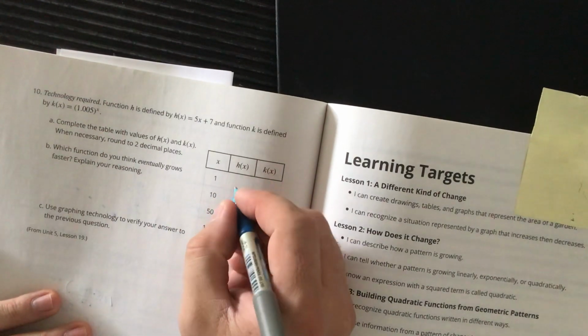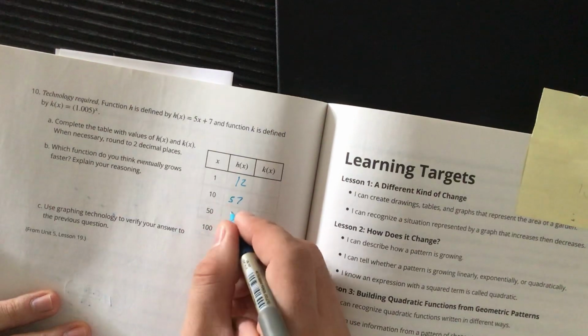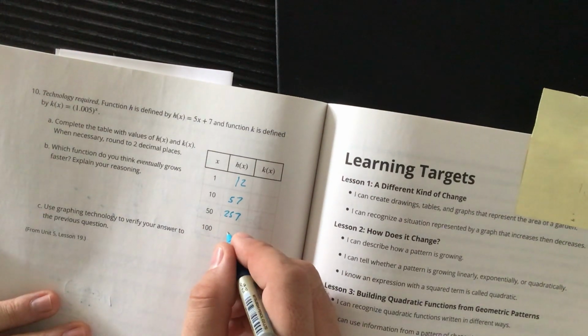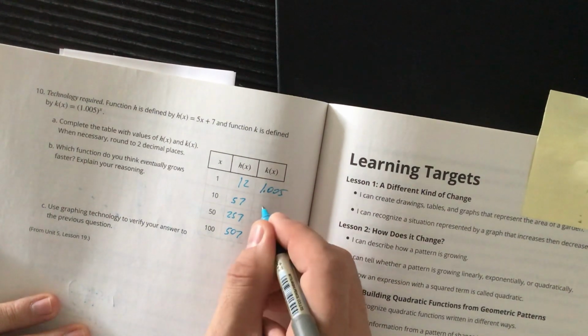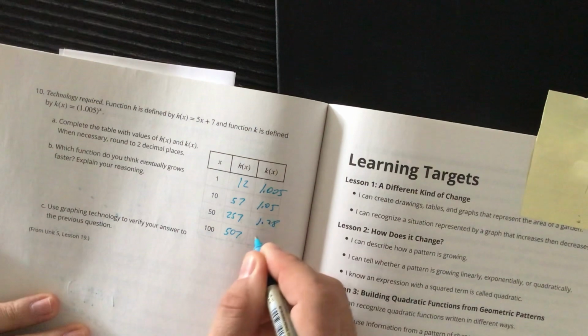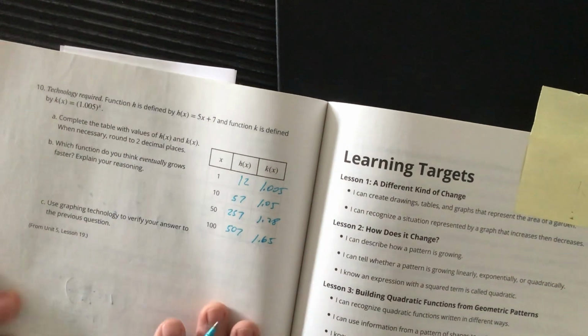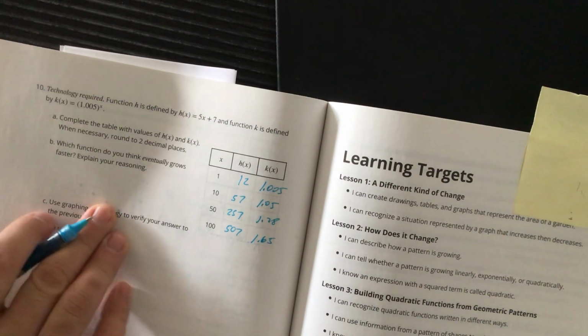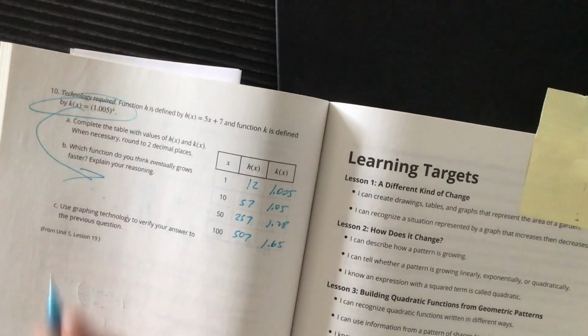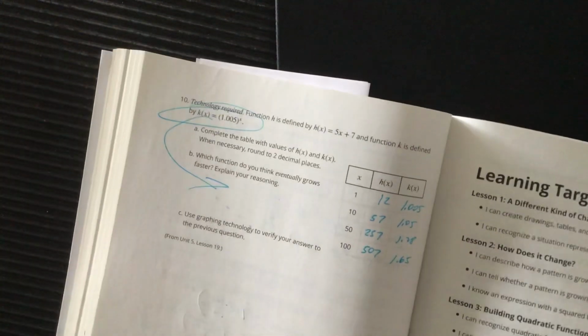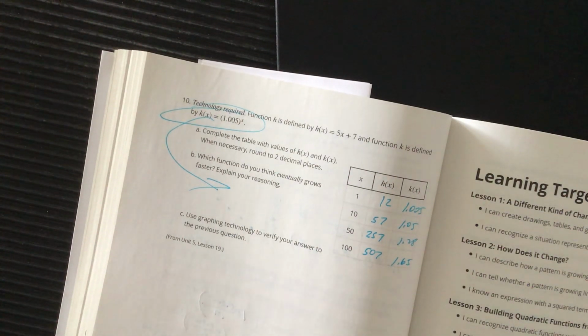Final question, complete the table. So if you plug in 1 for x for both of them, you should end up with 12, 57, 257, 507, 1.005, 1.05, 1.28, 1.65. Which function do you think eventually grows faster? Okay. Why? Exponential. Absolutely. Use graphing technology, verify, plug it into Desmos, make sure it looks good. And that's it.